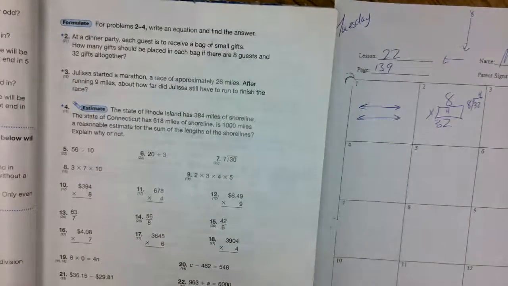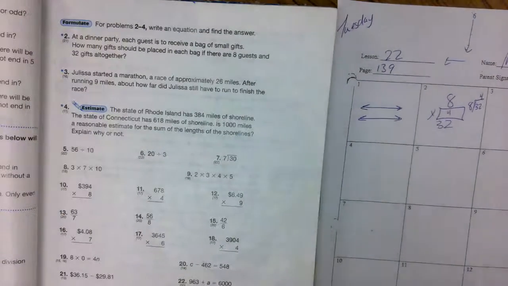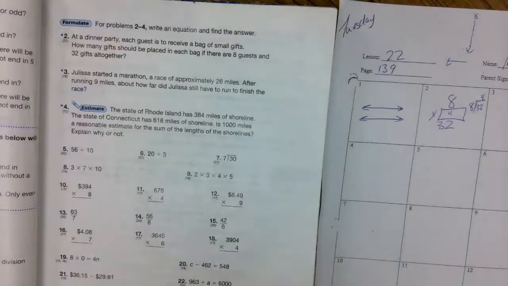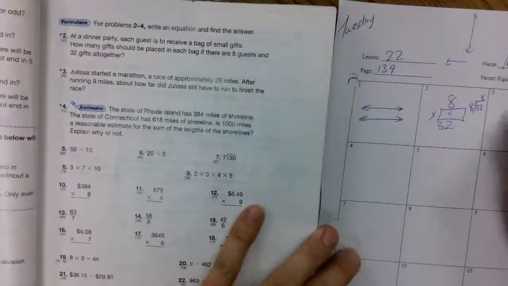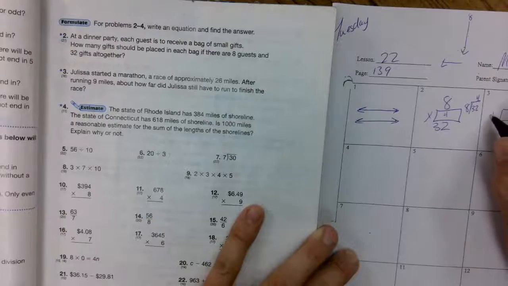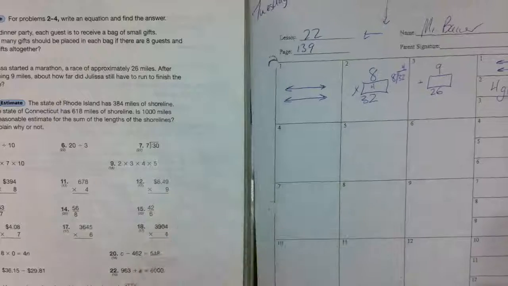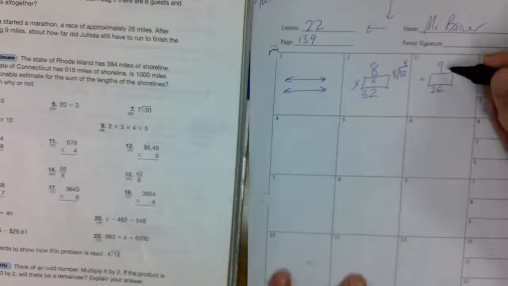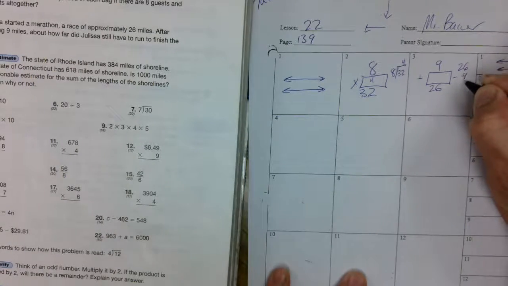Julissa started a marathon, a race of approximately 26 miles. I've never done that. That's a long, long ways. But my brother has. My brother's 6th grade, Mr. Bauer. After running 9 miles, about how far did Julissa still have to run to finish the race? So she started the race and ran 9 miles. She's got to run some more miles, and then she gets a total of 26. That's a sum plus some more miles. Start, finish, total. And so we're going to change this into a missing addend, and you're going to subtract.